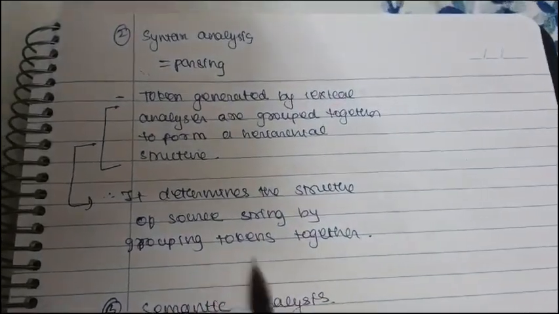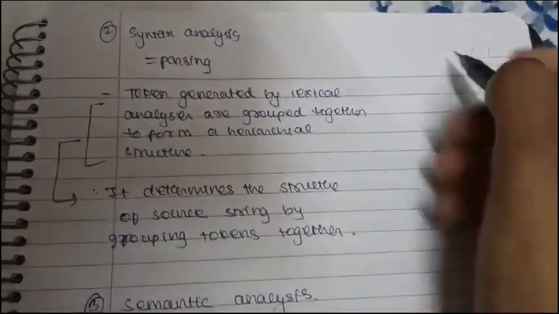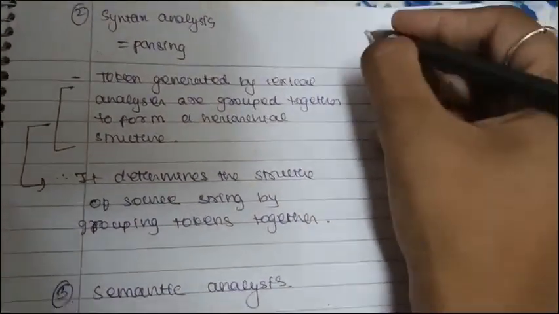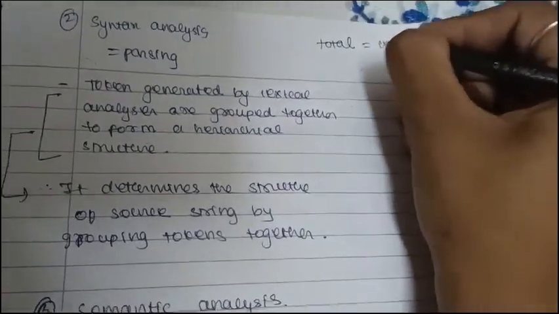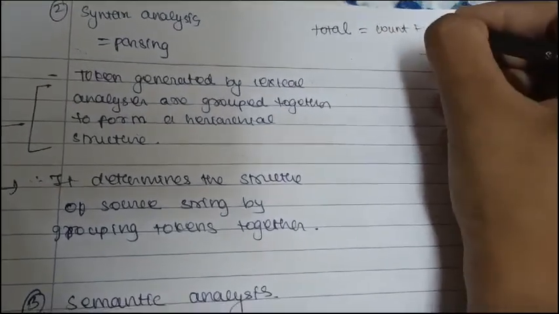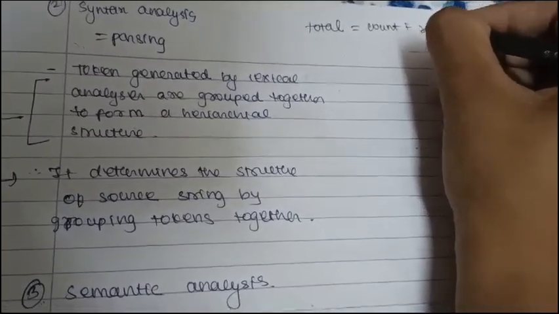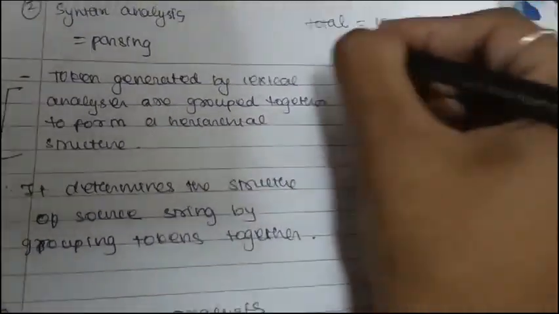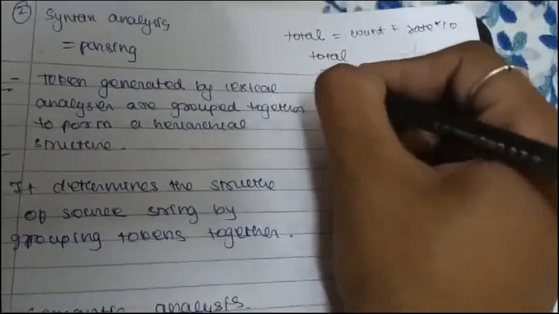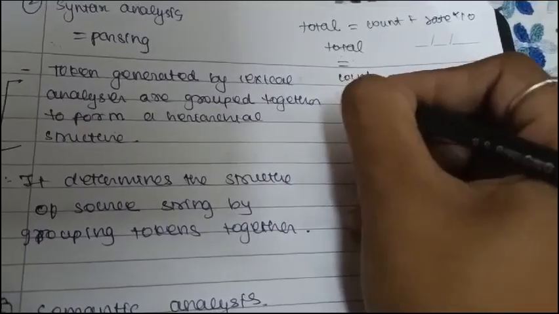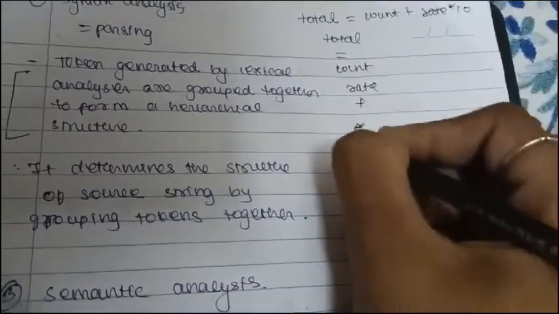It determines the structure of the source string by grouping the tokens together. Earlier we divided total is equal to count plus rate into 10 into tokens: total, equal to, count, plus, rate, star and 10.